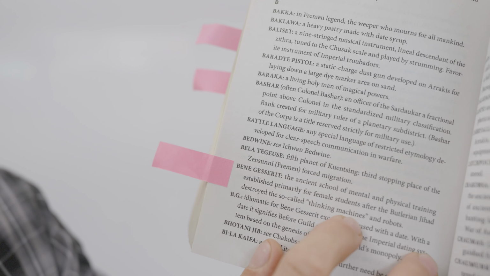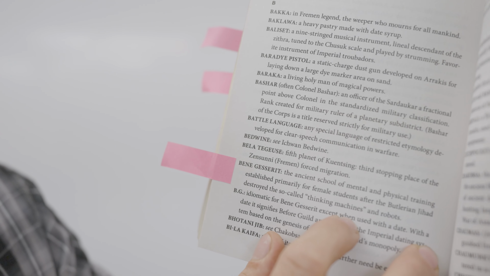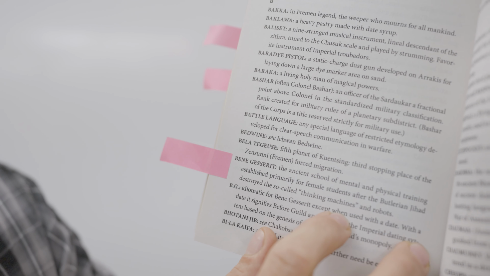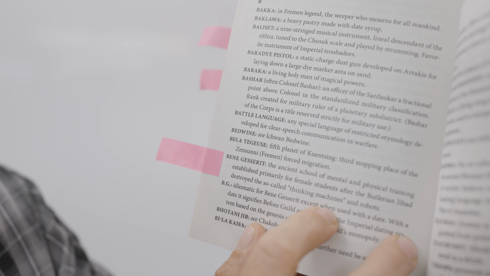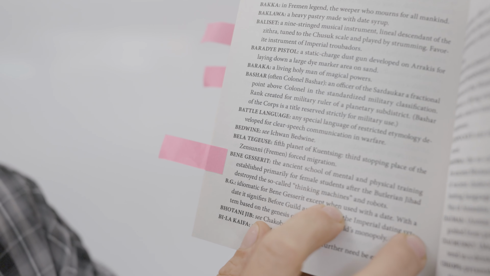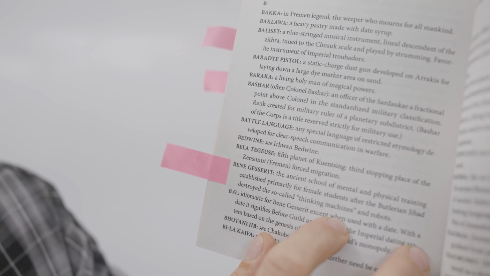So according to the appendix, the Bene Gesserit was the ancient school of mental and physical training established primarily for female students after the Butlerian Jihads destroyed the so-called thinking machines and robots. So here you can see that this sci-fi novel comes with an appendix that has all of the key definitions that you're most likely going to need right in the back.